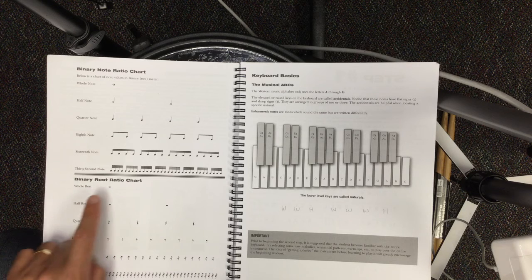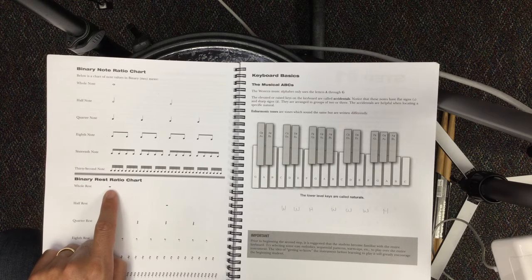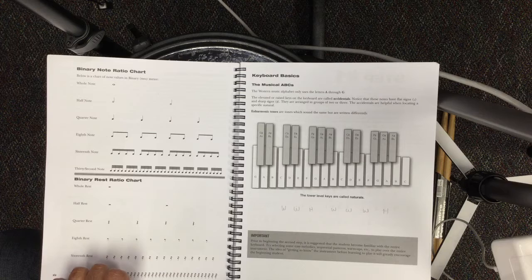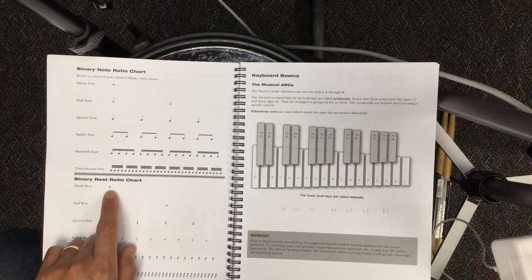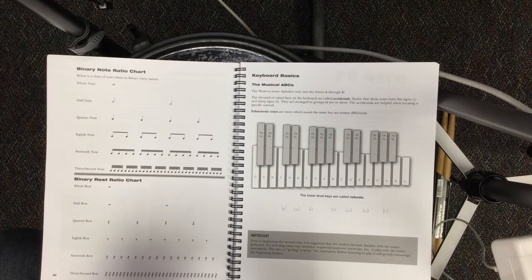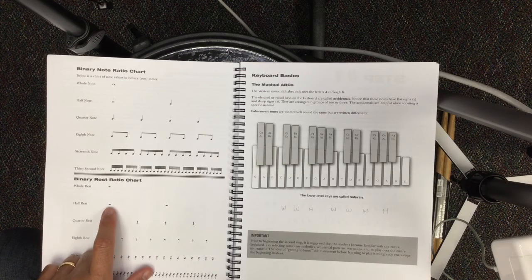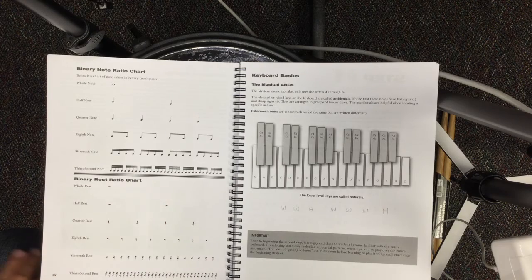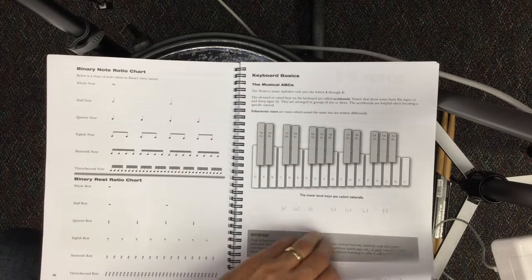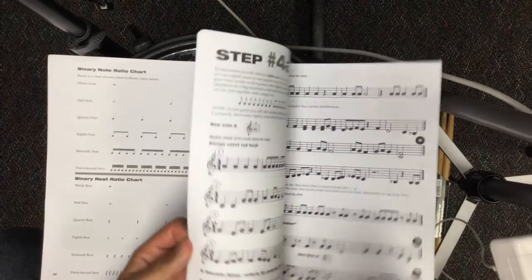When we look at our resting chart here, we have a whole rest, and it's very tiny. You can sort of see it, but on your book it'll probably be easier to see. But you will notice that the whole rest is a little black rectangle, and it has a thin line that goes over the top of that bar. And if we look at the half rest, that thin little line is on the bottom side of the black bar. All right.